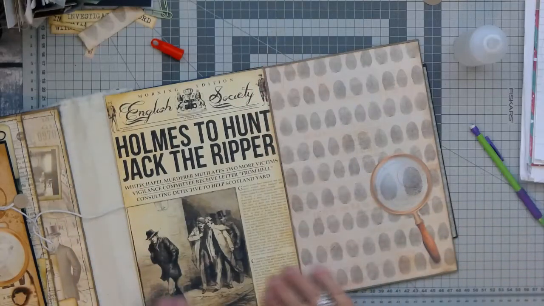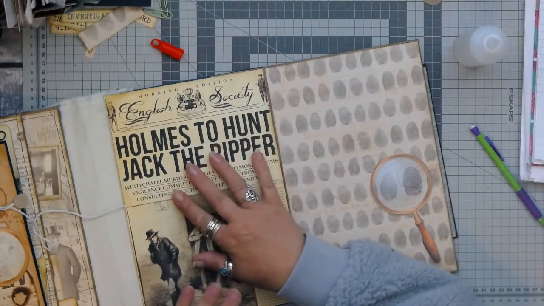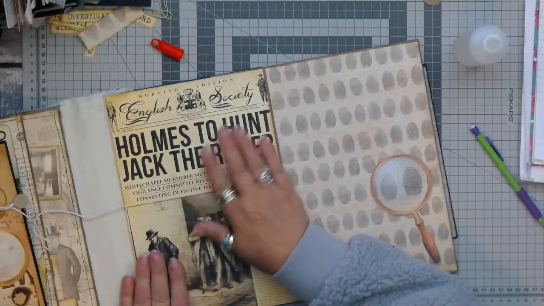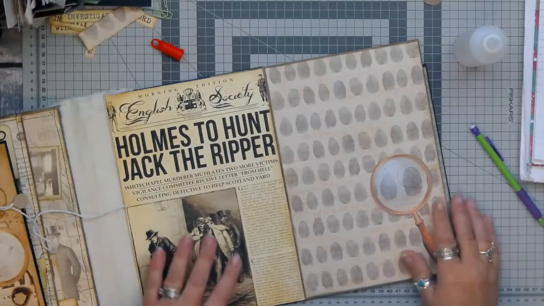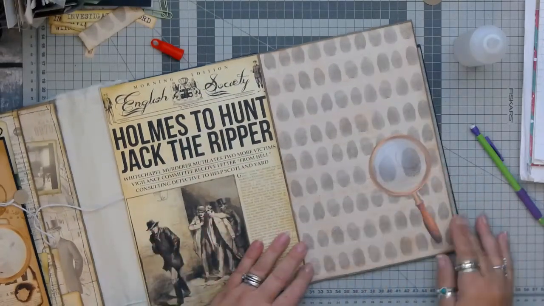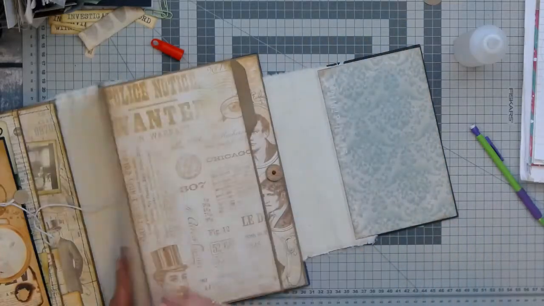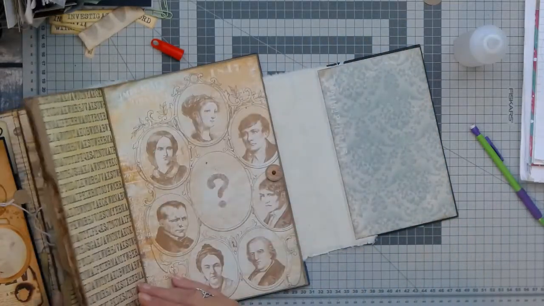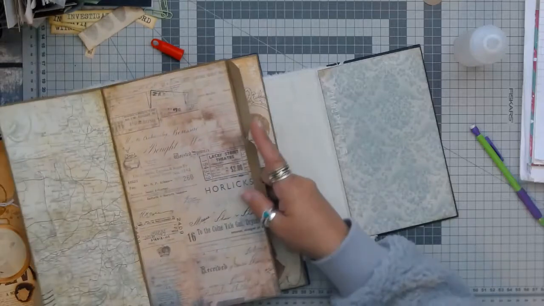So it'll be see-through and you'll be able to see this, and then I'm going to put all the extra bits of Jack the Ripper perhaps in there, maybe, I don't know. And then obviously, because there's a lot of pages for me to fill, I'm probably going to carry on and do some more.